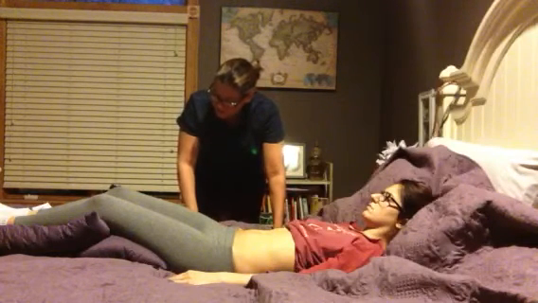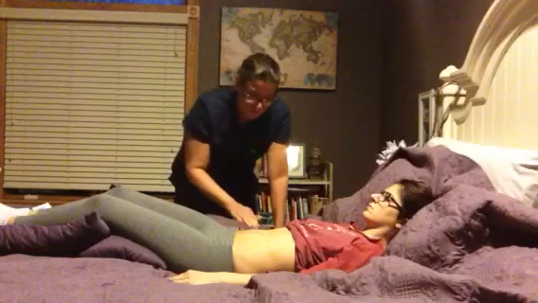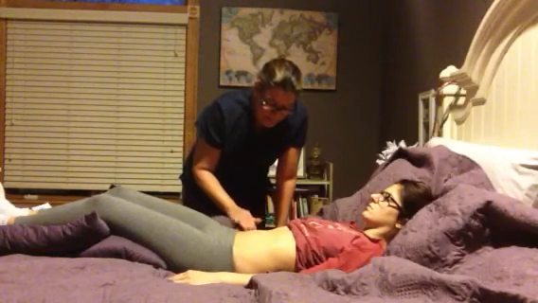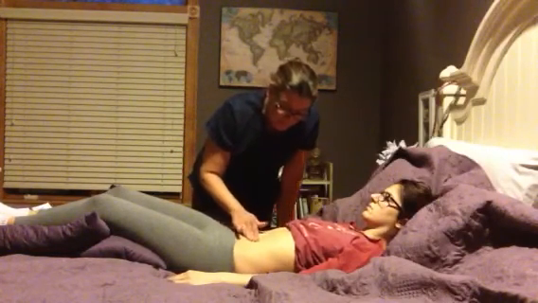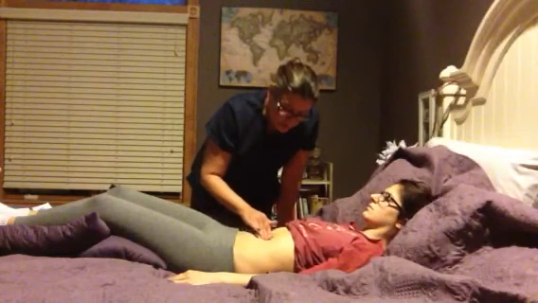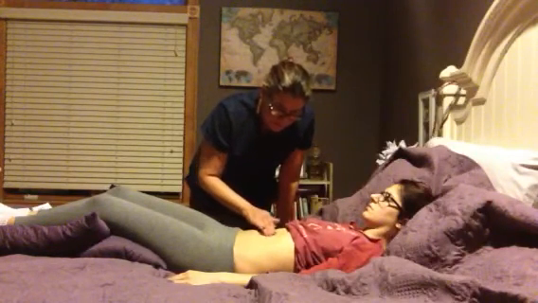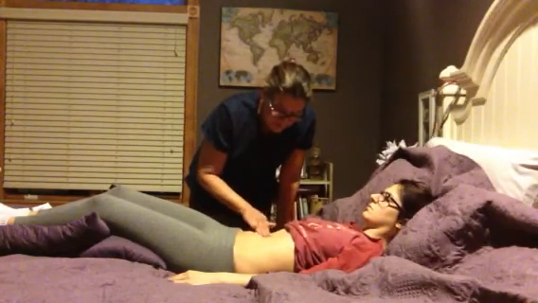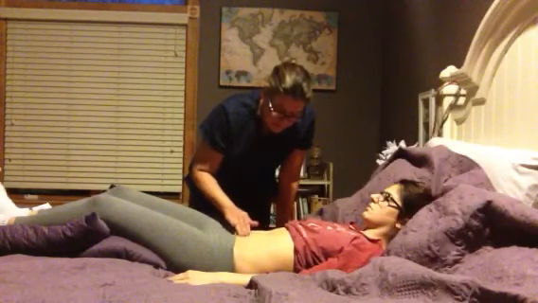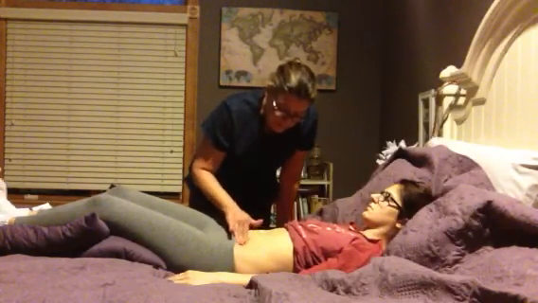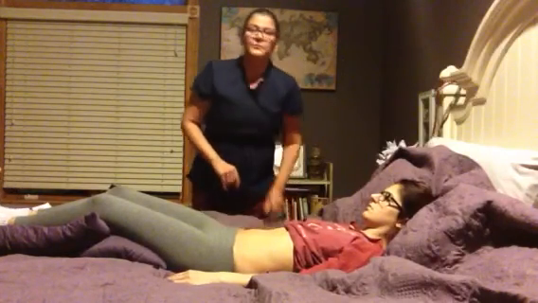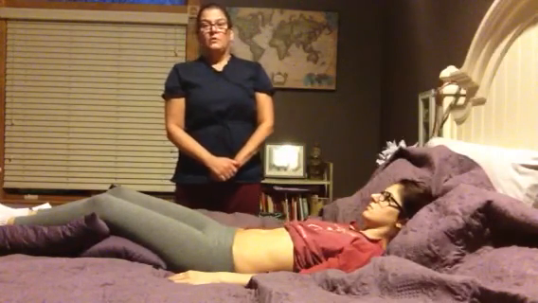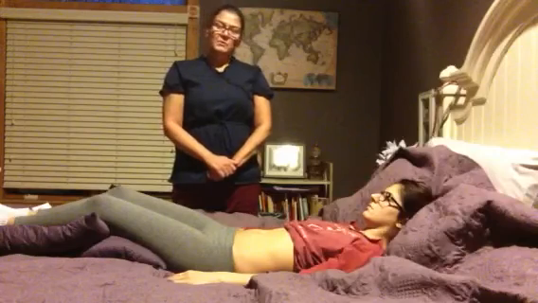And then just to do some light palpations around the umbilicus area, just to feel for any nodules or bumps. And everything is normal. And that concludes our assessment of the abdomen demonstration.